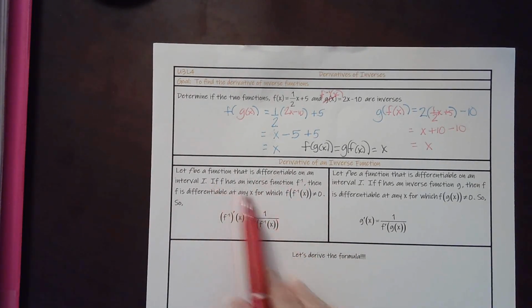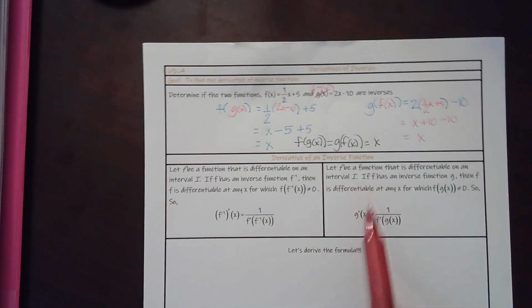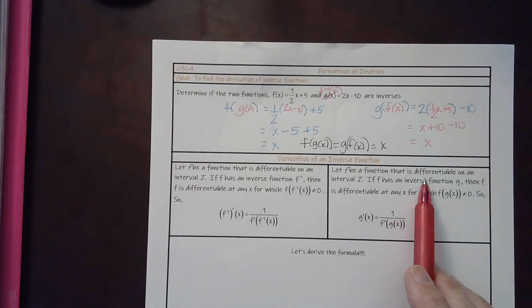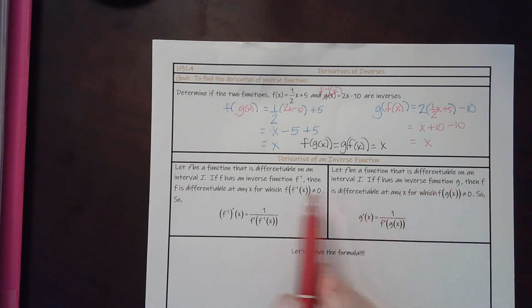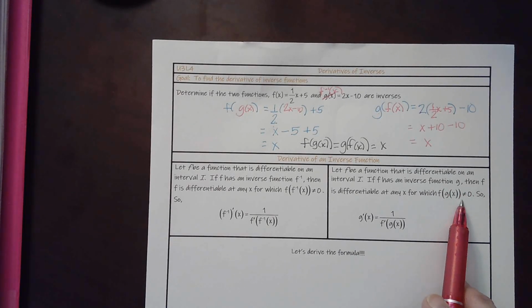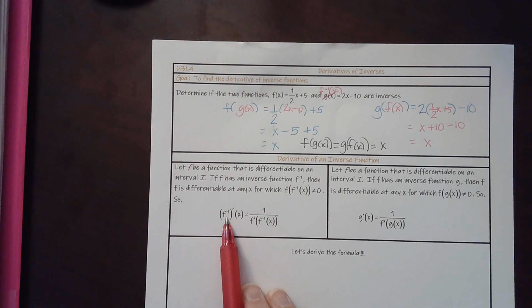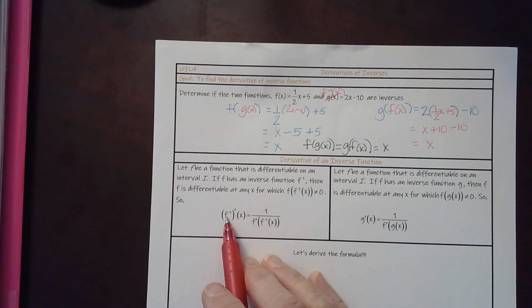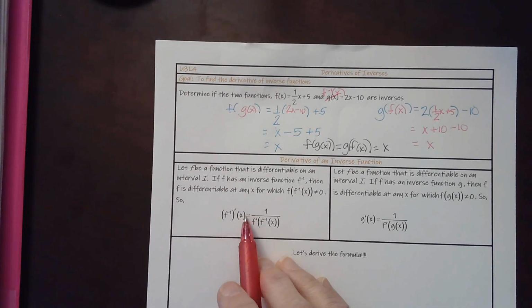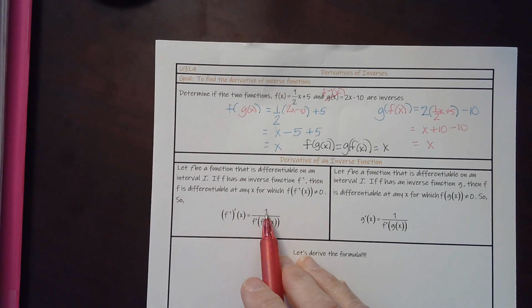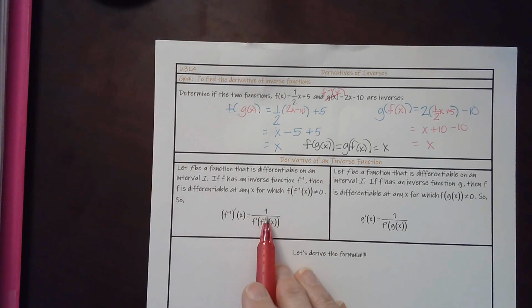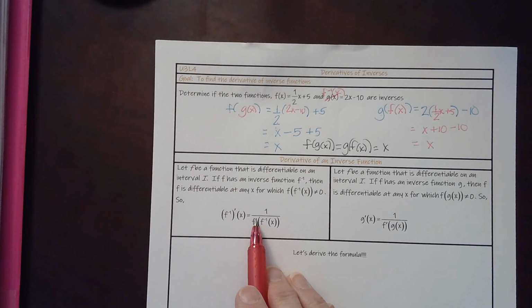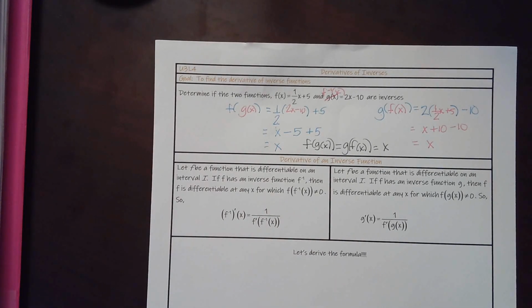Okay, that's just a lot of words. We have a lot of words over here too, but all I have done is changed out f inverse for g. So here's what you really have to know and take away from this. When you want to find the derivative of an inverse, you can find it by 1 divided by f prime of f inverse of x.